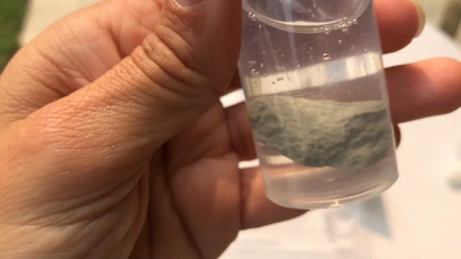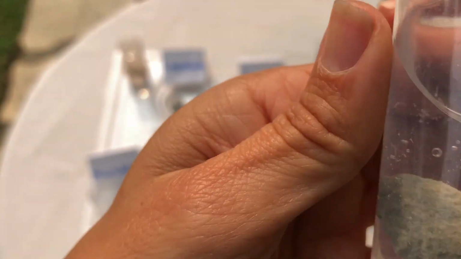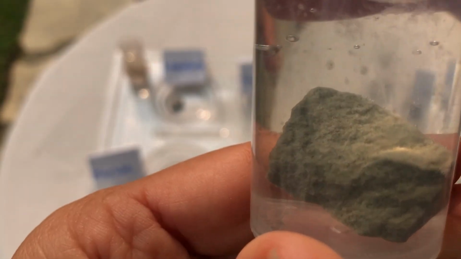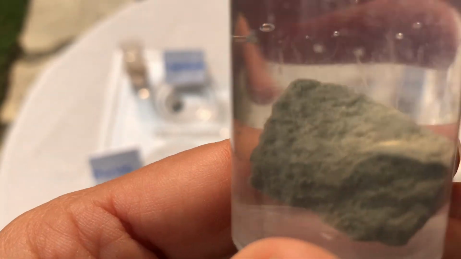Drop it in. Now this one, you do see some bubbles. But these bubbles are different.